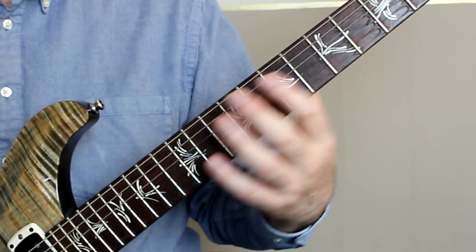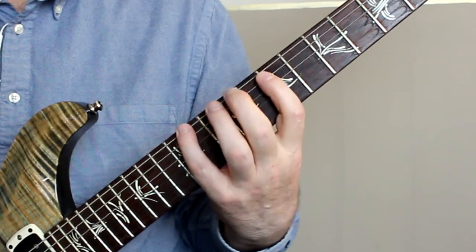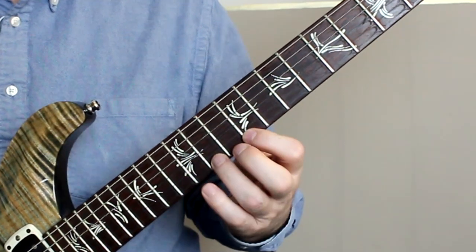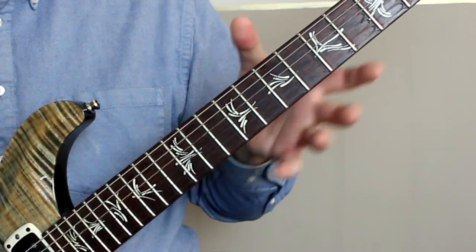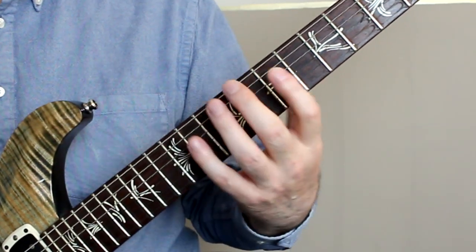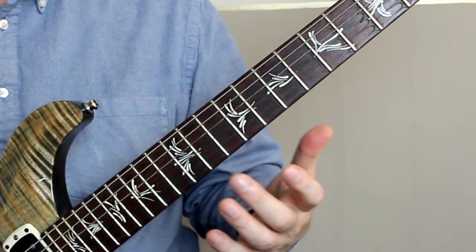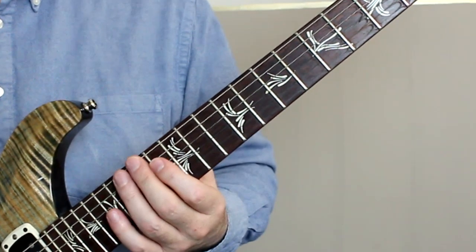Okay, so I'm just going to play around in the key of B major, starting on the 7th fret just here. But obviously you can use this in any key, any shape, anywhere on the neck. And when you look at any shape, you'll see that there are actually only 3 different types of finger movement on each string.